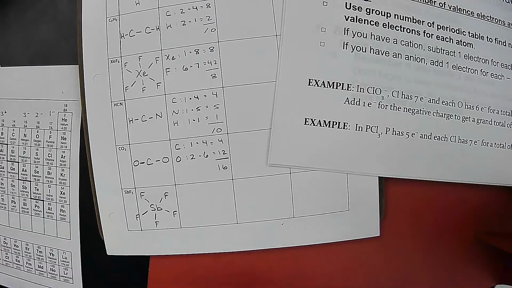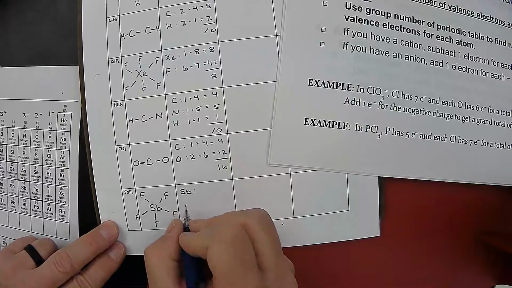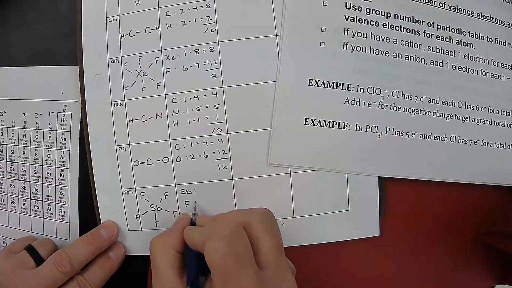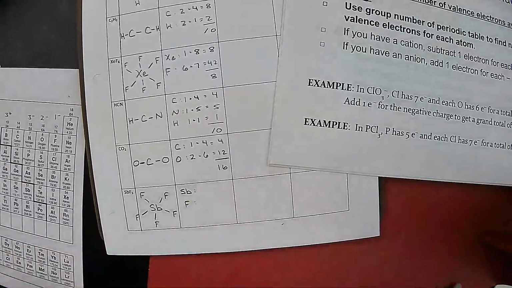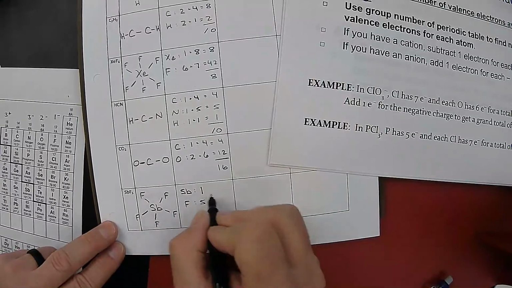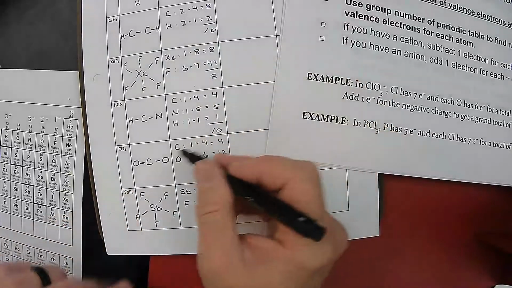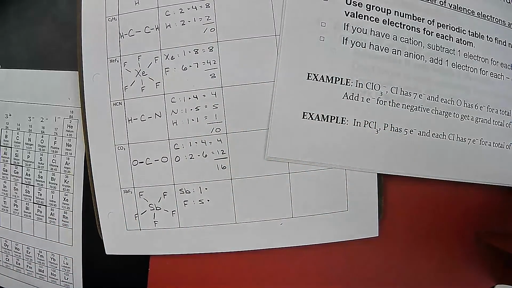And then finally, we have Sb and then F. There's 1 Sb and there are 5 Fs. If you can see the color code, I don't know why I didn't follow it on that example.